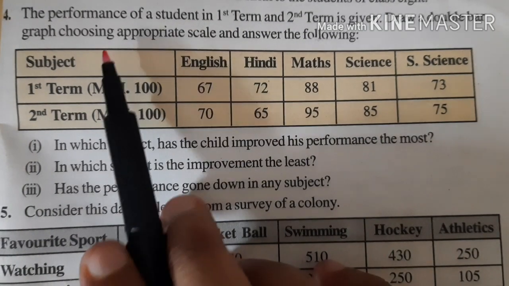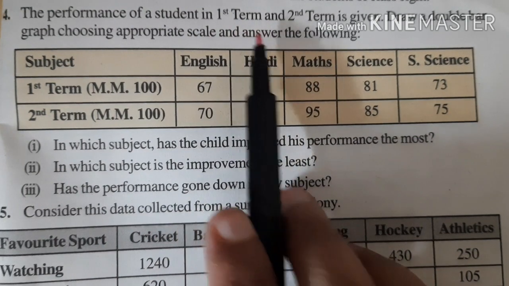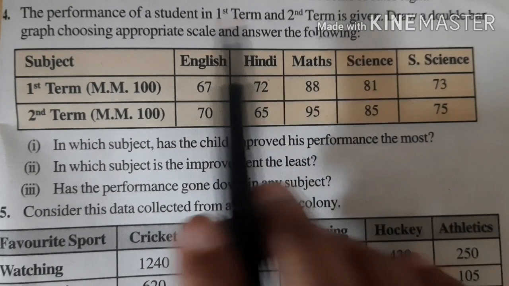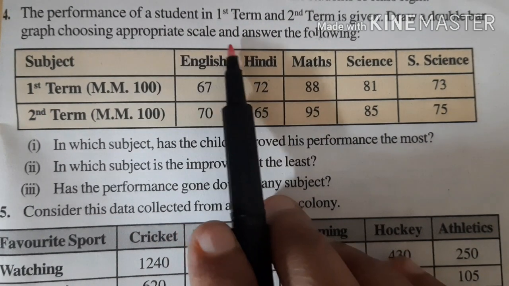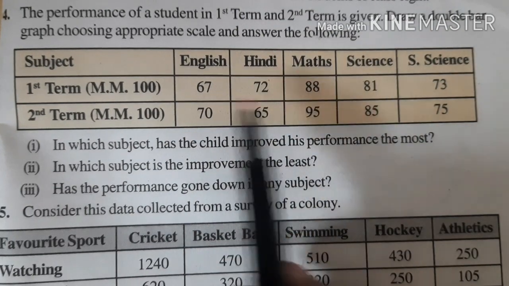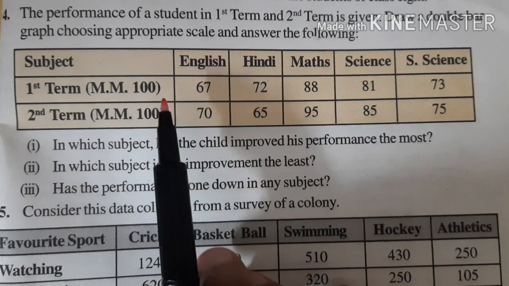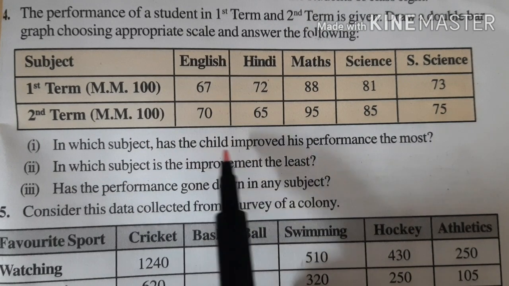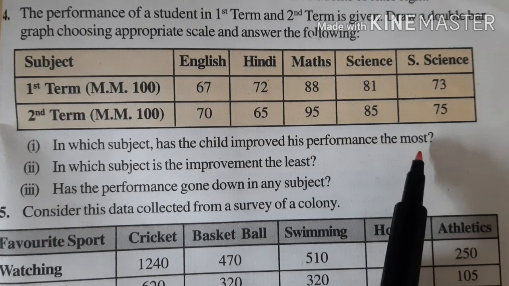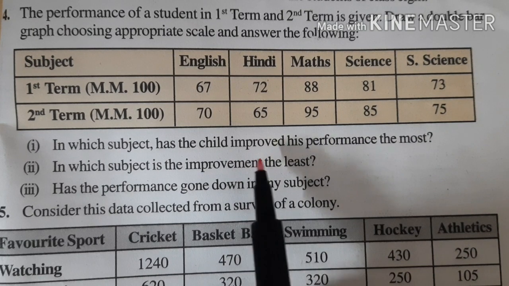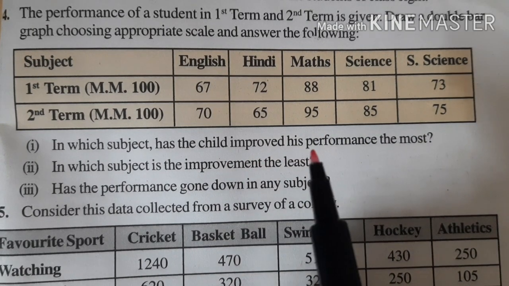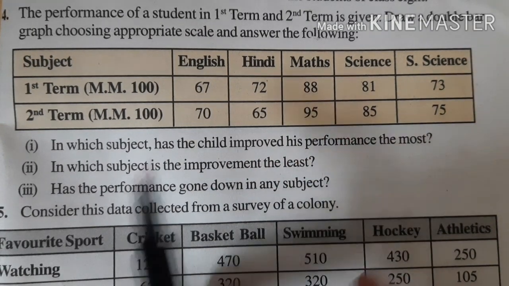See the fourth question. The performance of the students in first term and second term is given. Draw a double bar graph choosing appropriate scale and answer the following. You have to draw a double bar graph, that you do it as homework. Then, in which subject has the child improved his performance the most? That is, in which subject he got more marks in the second term.